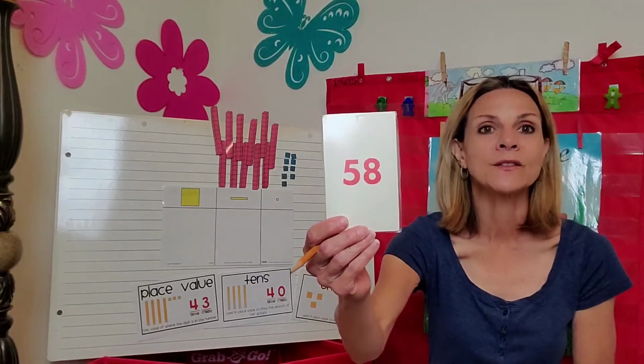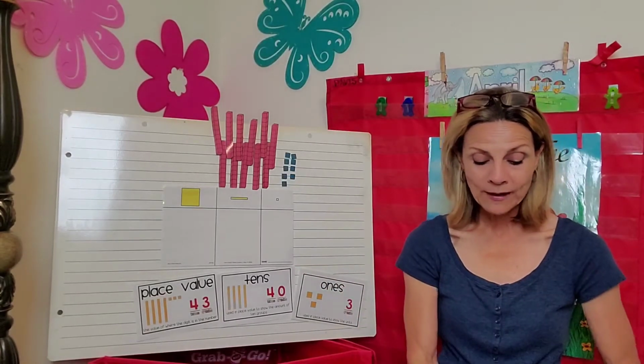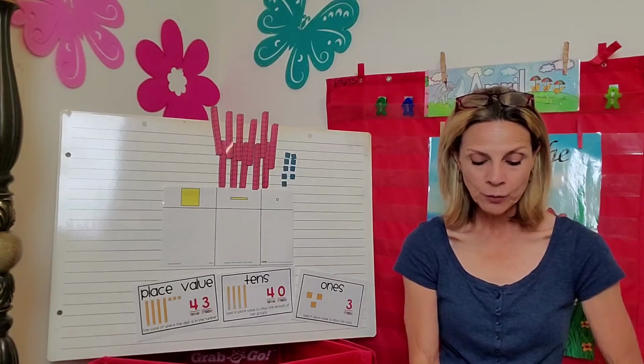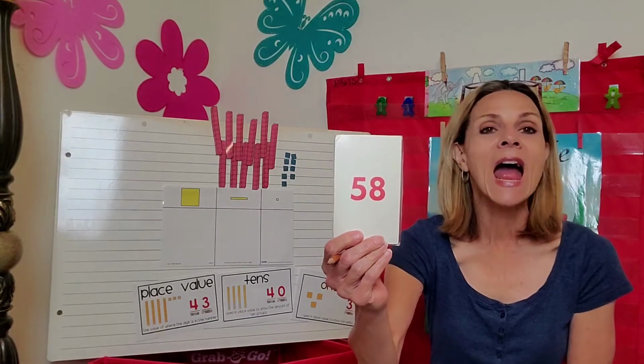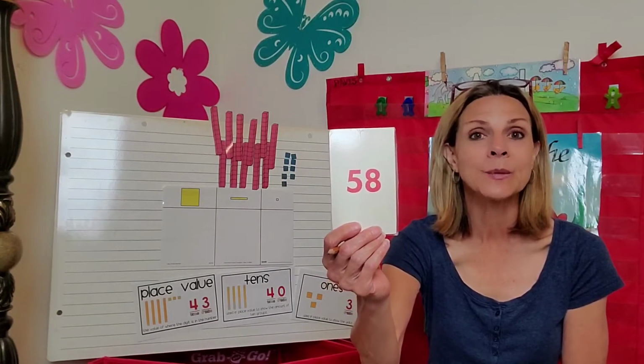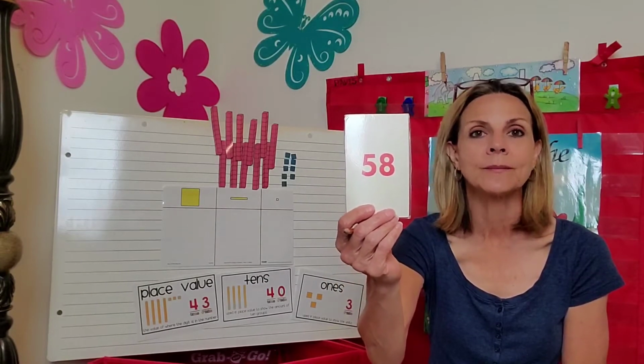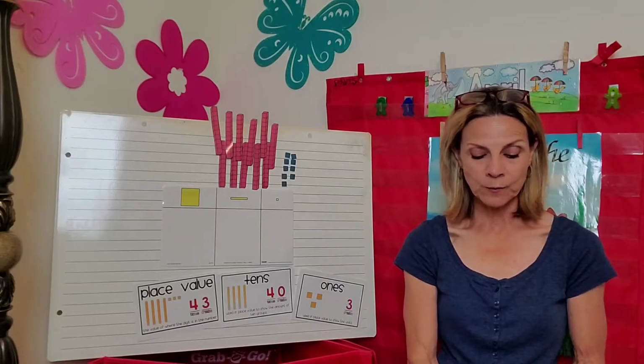The first one is 58. So write that down under number 1. I'm going to write it down too. I'm going to work as you work. And I want you to underline the digit that is in the tens position. Underline the digit that's in the tens position. And I'm going to do that too.